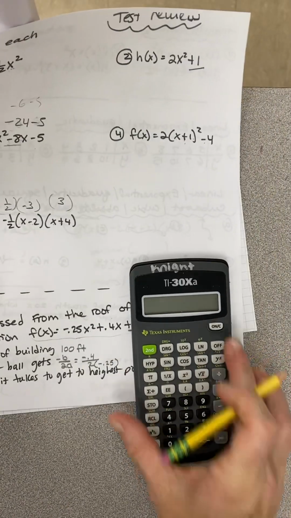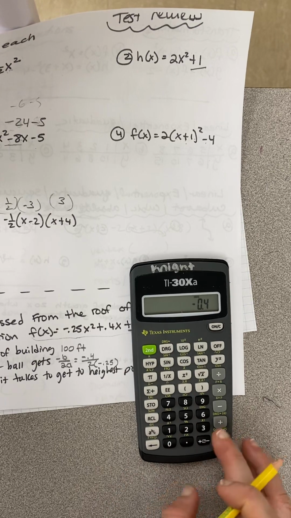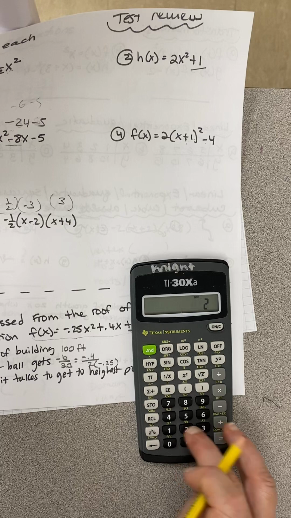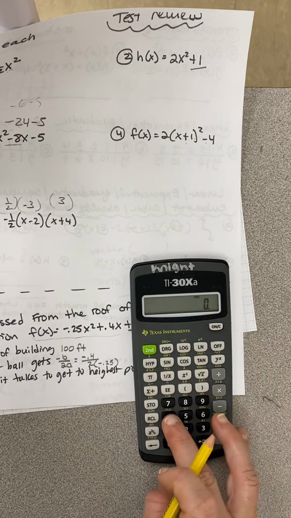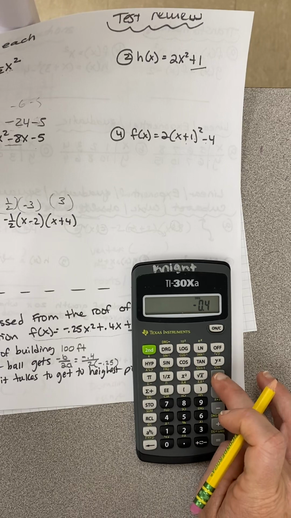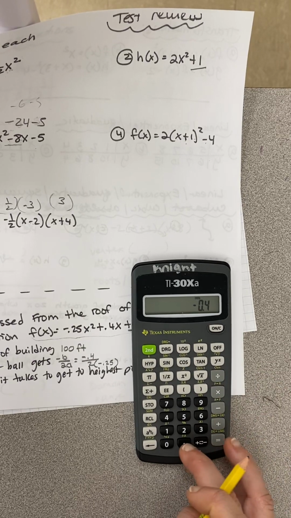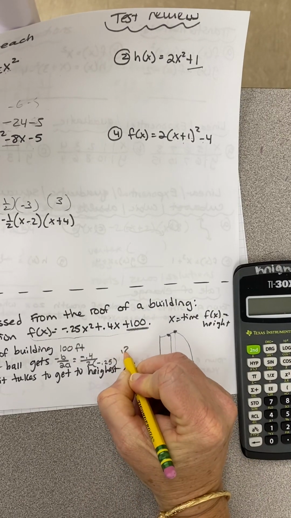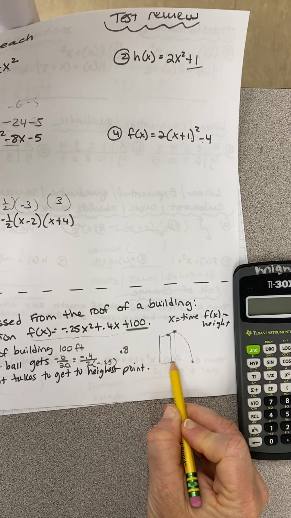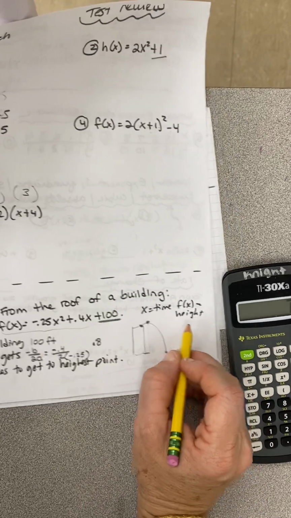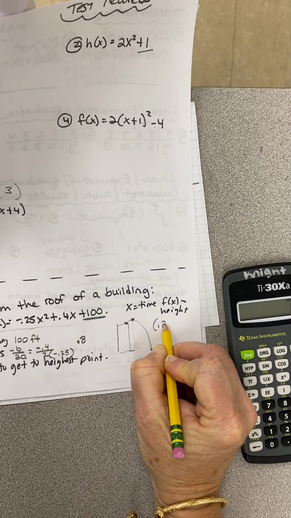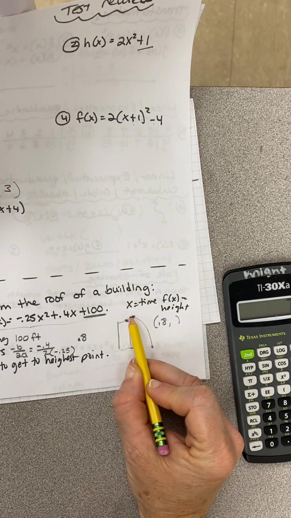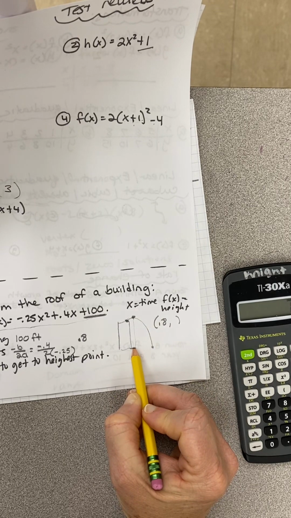Okay, so 0.25 times 2, 0.4 divided by 0.5 gives me 0.8. So what that means is in 0.8 seconds, right? If I'm going to write the vertex like a coordinate, in 0.8 seconds, once I plug this in, it'll tell me how high the ball is. So it's taking 0.8 seconds to get there.